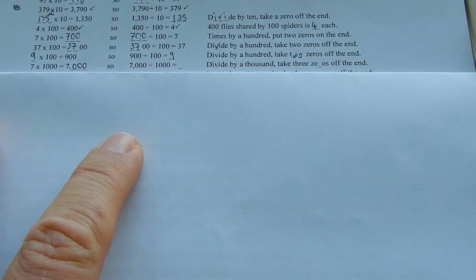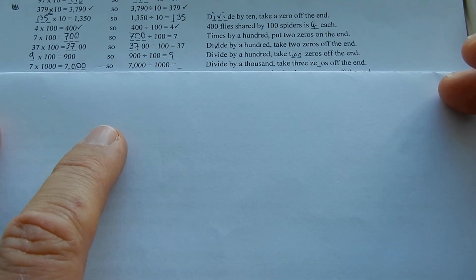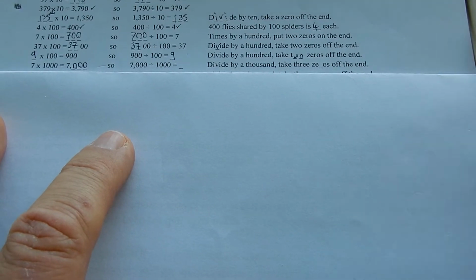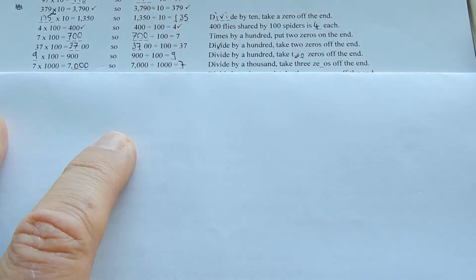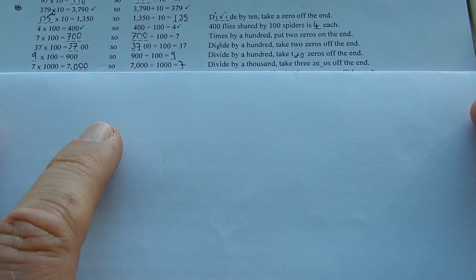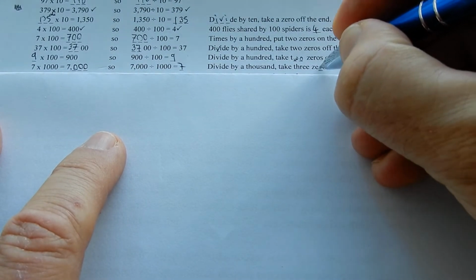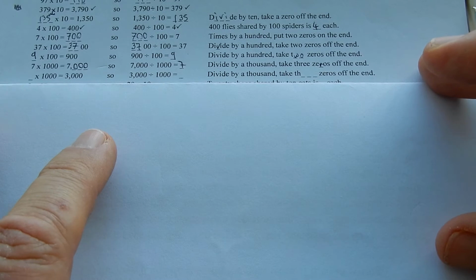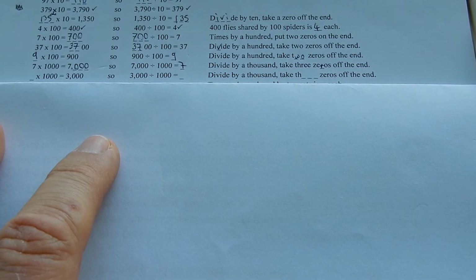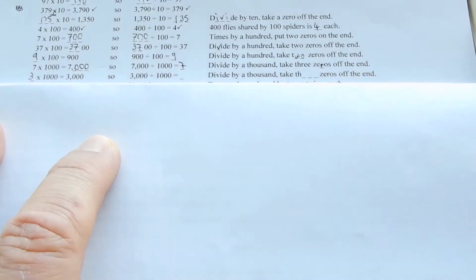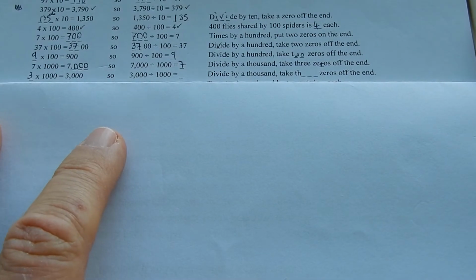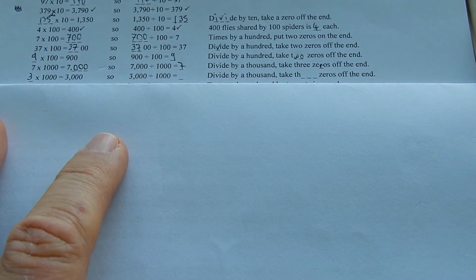7 times 1,000. 7 people give you $1,000. You've got $7,000. $7,000 shared between 1,000 people. They each get 7. That's not very much. Divide by 1,000, take 3 zeros off the end. Something times 1,000 is 3,000. 3 times 1,000 is 3,000. $3,000 divided by 1,000.